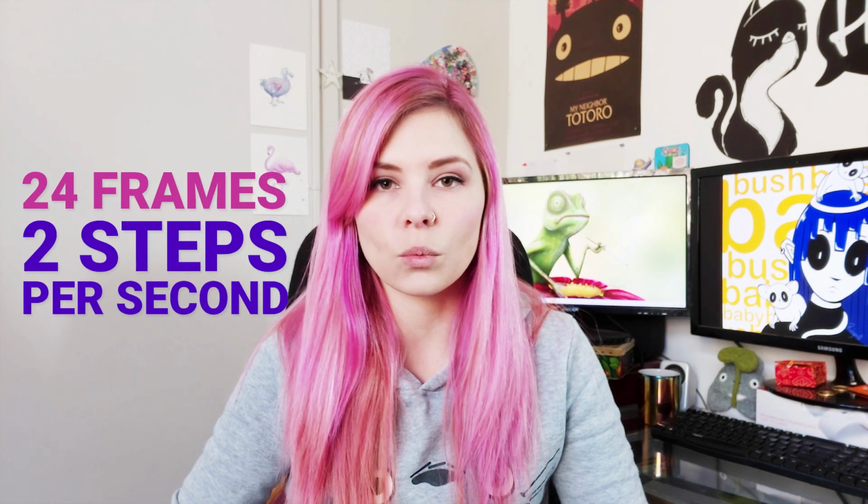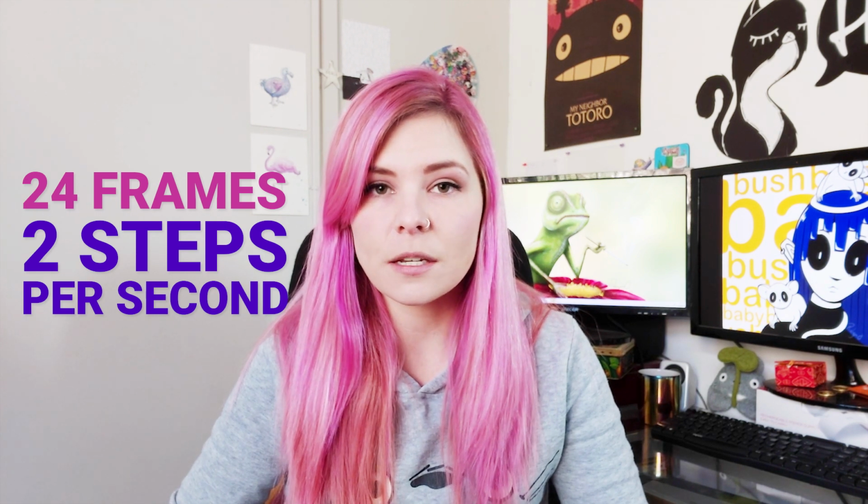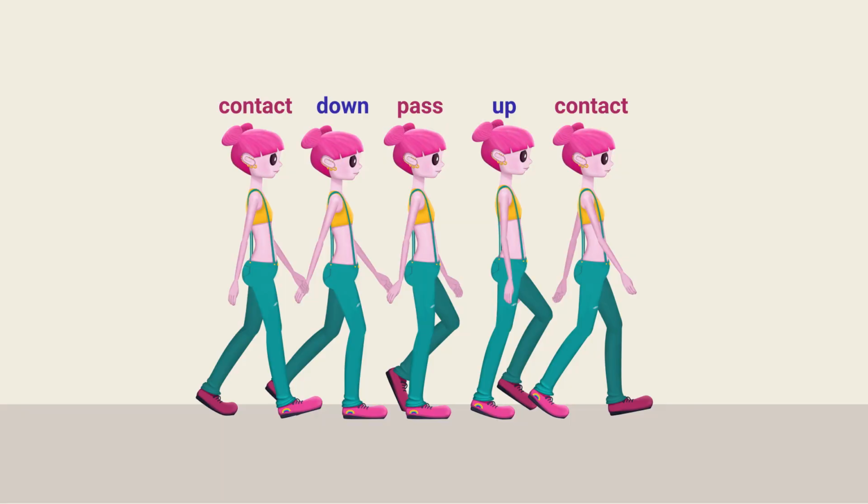A standard walk cycle is generally over 24 frames, which is 2 steps per second, with the last contact pose being on the 25th frame. That's a pretty quick walk. So the first contact pose is on frame 1, then the down pose is on frame 4, where the legs bend and the body goes down slightly and the weight is shifted to the other leg. The pass position, where the leg that was behind passes the other leg that the character's weight is on, is frame 7.